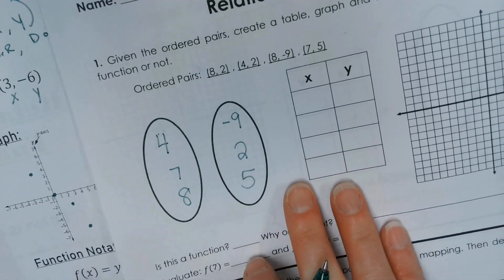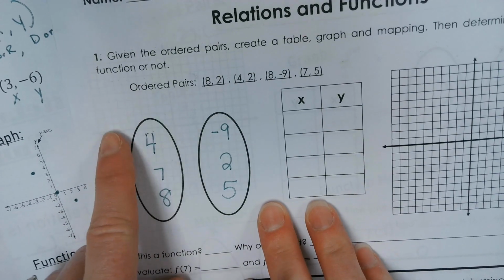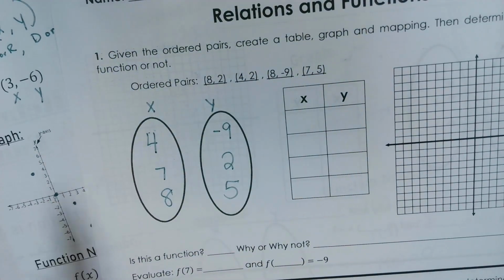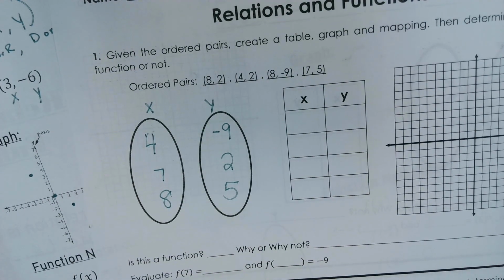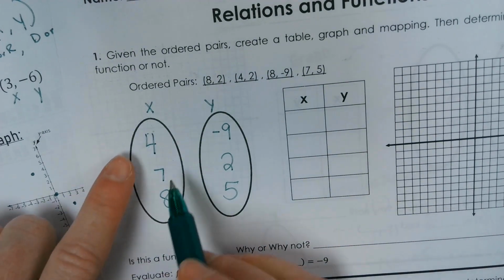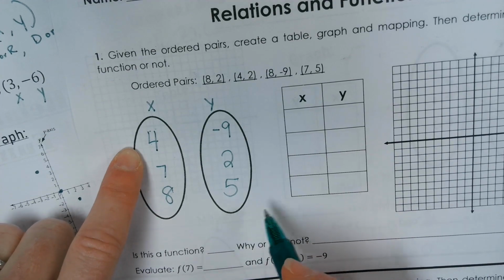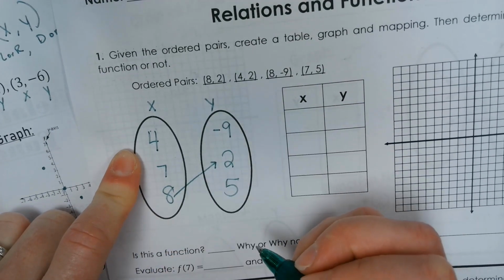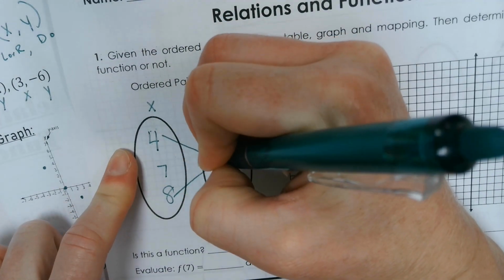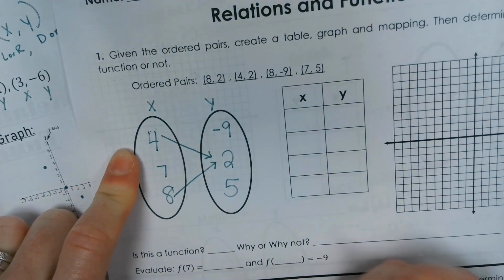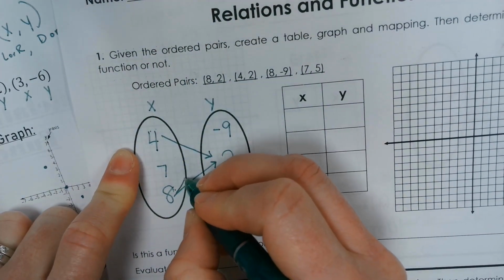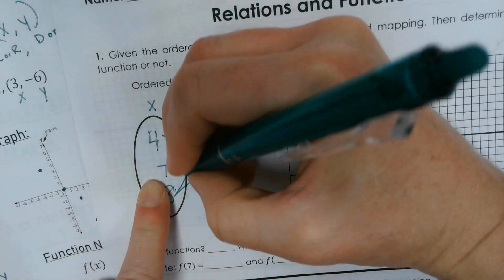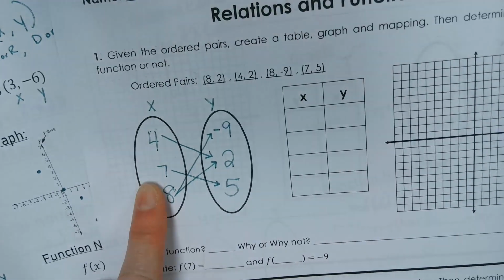So on the assignment, make sure whenever you do the mapping, x's are on the left, y's are on the right, but don't repeat them. So I wrote them in least to greatest order, and then I can do the arrows. So 8 to 2, 4 to 2, 8 to -9, and 7 to 5.